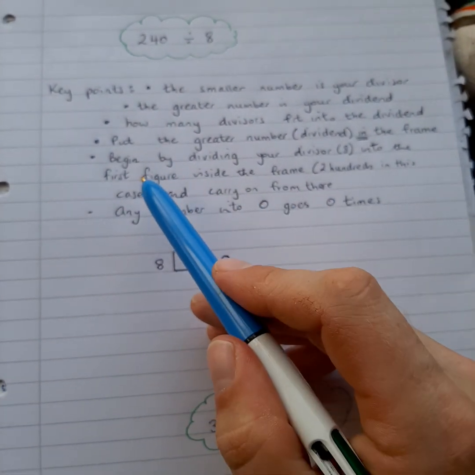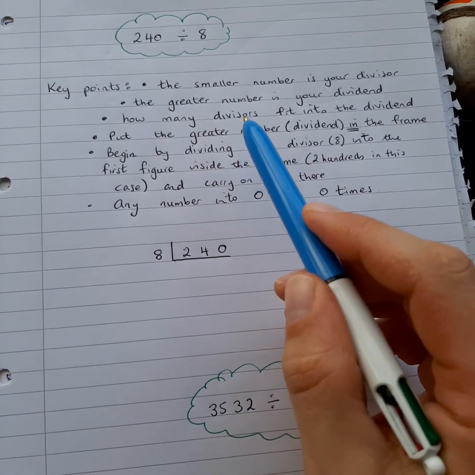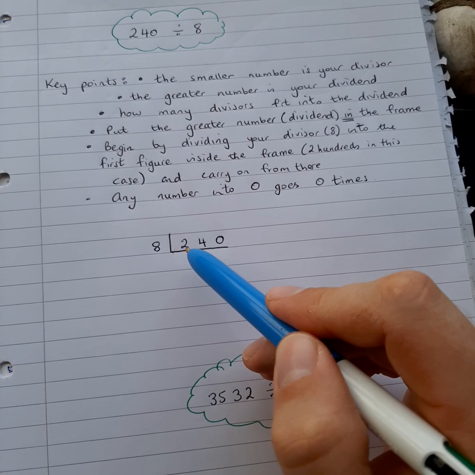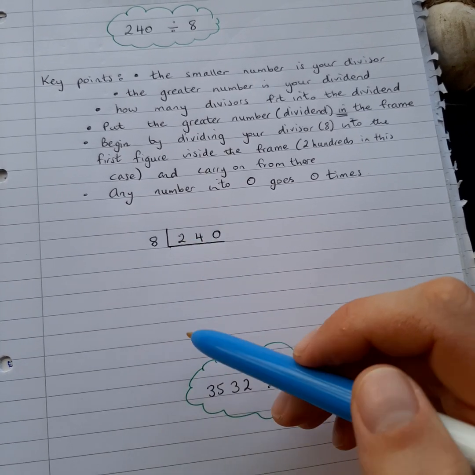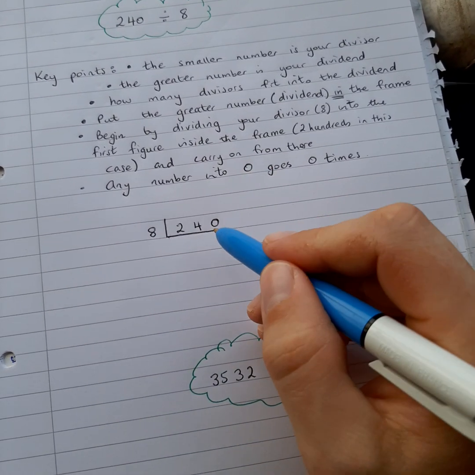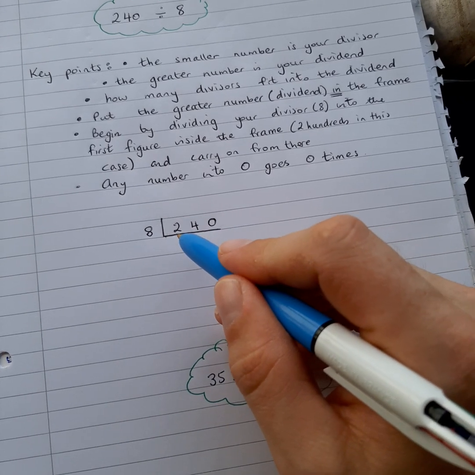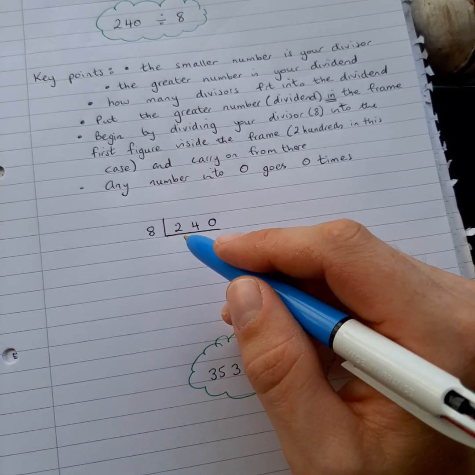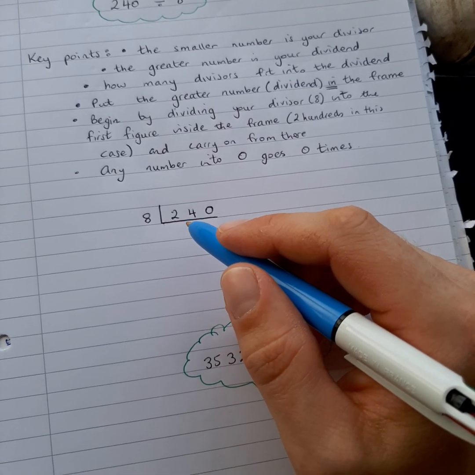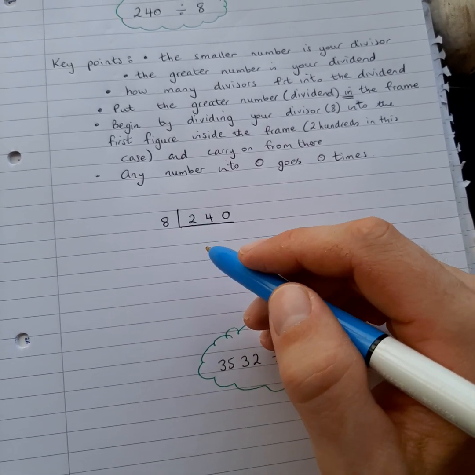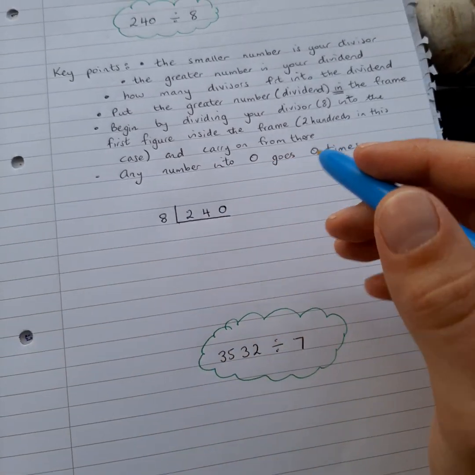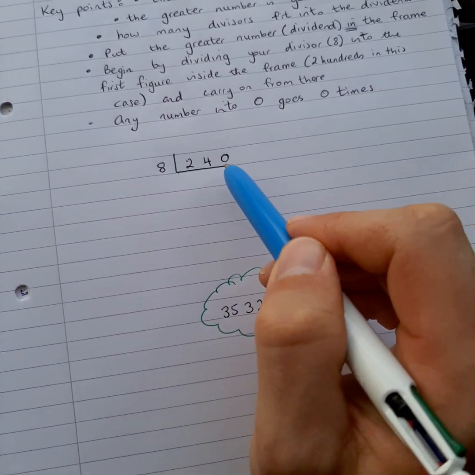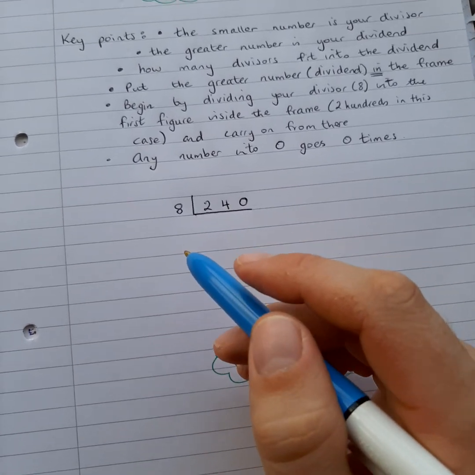Now you begin by dividing your divisor, that's 8 in this case, into the first figure inside the frame. So there's my first figure, 200s. That's important because in multiplication, addition, and subtraction, you always start with your units first, but this time we start with the biggest place value, so 200s here. Now, I won't go explaining the carrying and renaming here in depth because I don't have time. I'll just use the concise language that you've built up now at this stage. And the final point is any number into 0 goes 0 times. That's important because we've got a 0 in that, so it always goes 0 times.